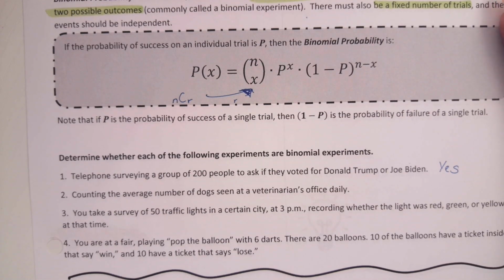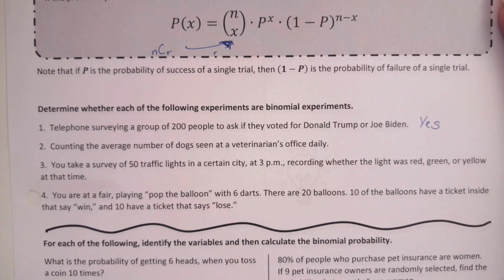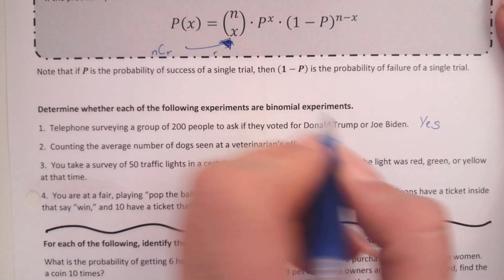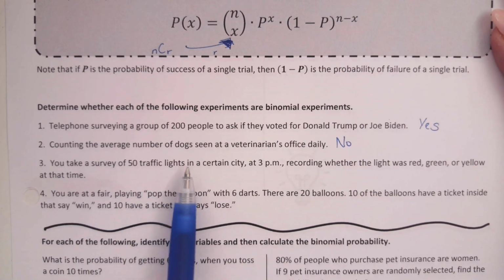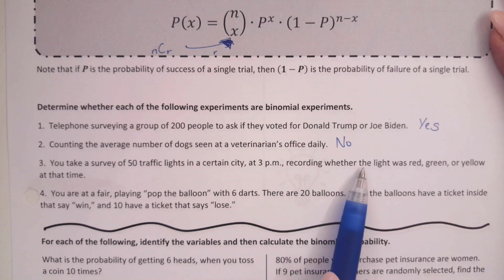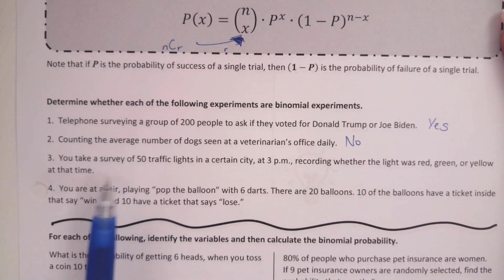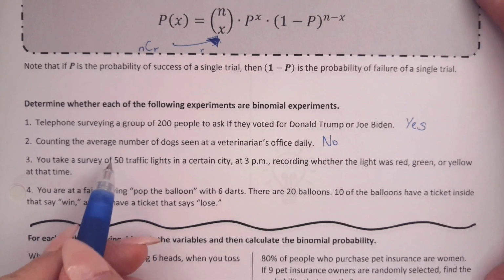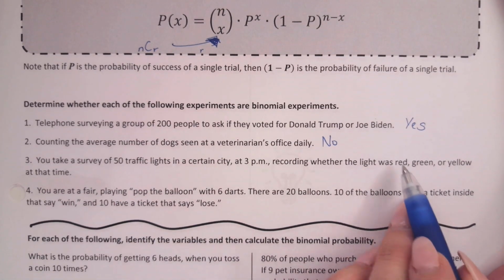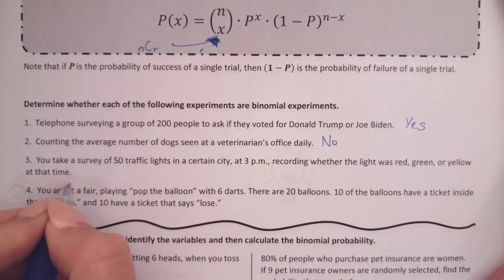Counting the average number of dogs seen at a vet's office daily. No, that one is not a binomial experiment. Not only are there probably not a fixed number of trials, there's also not just two possible outcomes. There's lots of possible outcomes, lots of dogs to choose from. You take a survey of 50 traffic lights in a certain city at 3 p.m., recording whether the light was red, green, or yellow at that time. No. What made it not a binomial experiment? There's three outcomes. It did have a set number of trials, but the three outcomes is what made it not a binomial experiment.